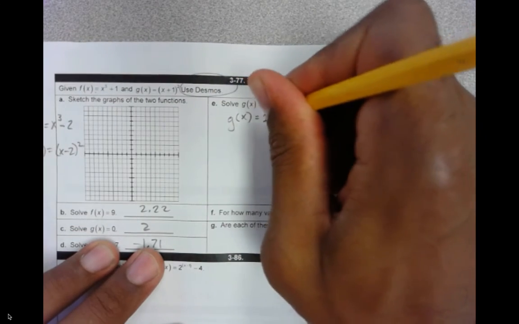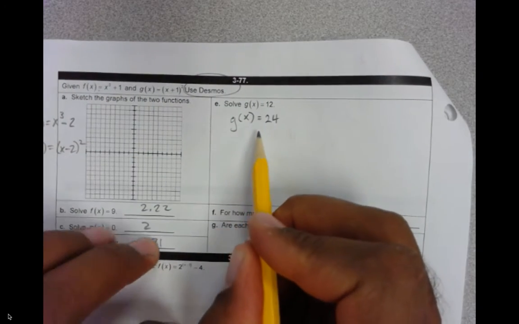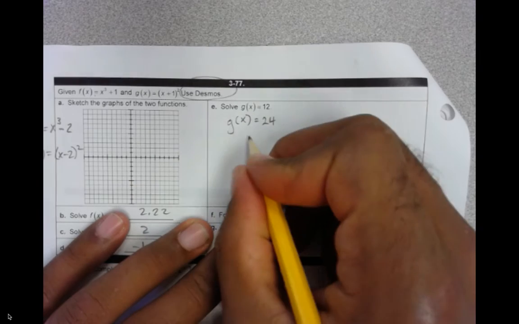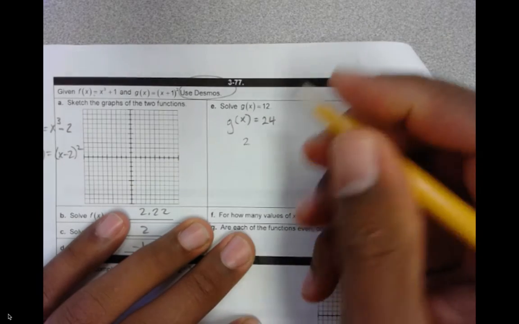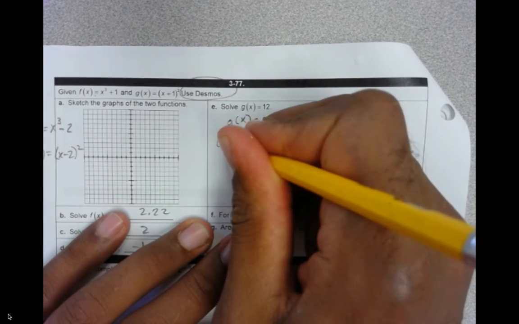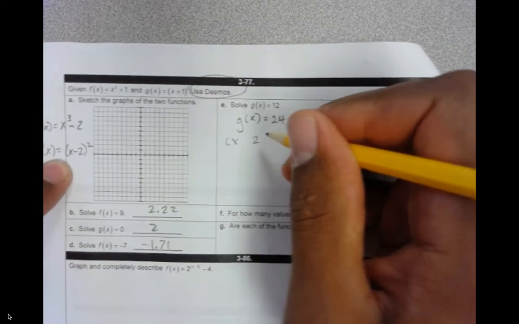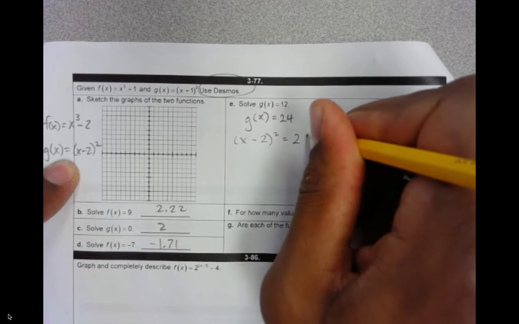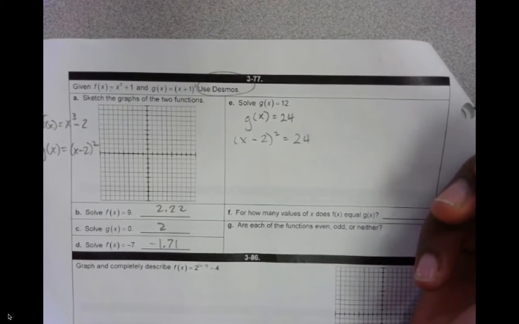Let's do 24. So I'm going to set my equation, g of x, equal to, let's write it out. So remember, I'm using this one, I'm using x minus 2. So x minus 2 squared equals 24. Okay, so that's what I'm going to do.